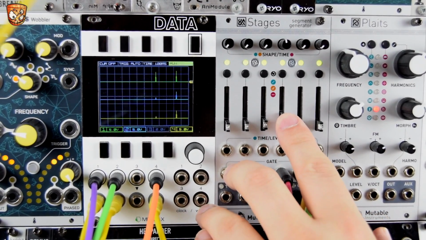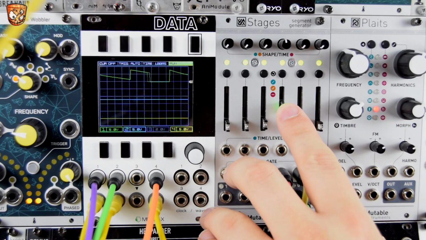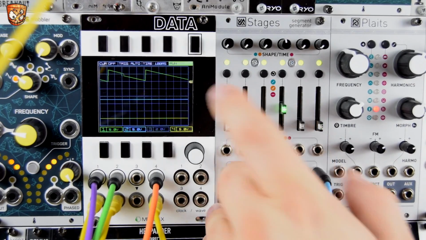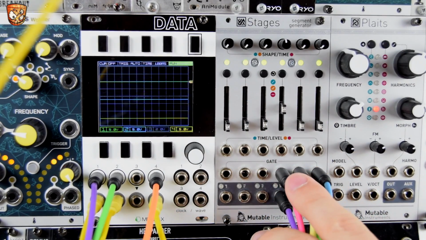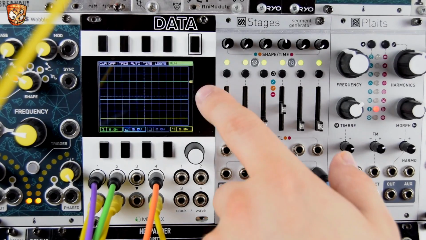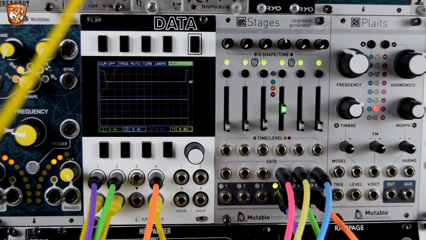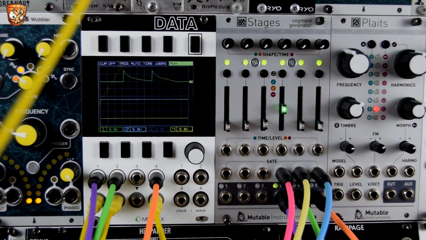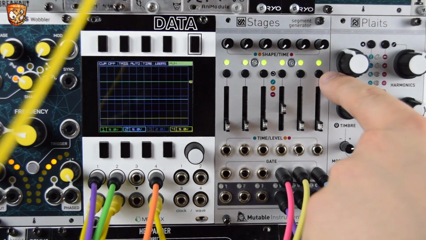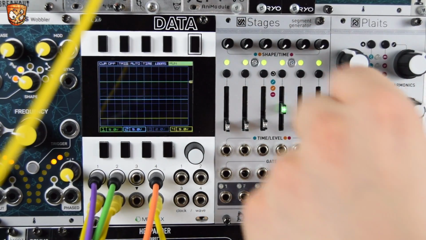So let's play with this envelope. First output here, segment 4 is the top, segment 5, blue on the data, segment 6, the bottom, yellow. Now the great thing with stages is each stage, when they're used as a ramp, has a shape control.